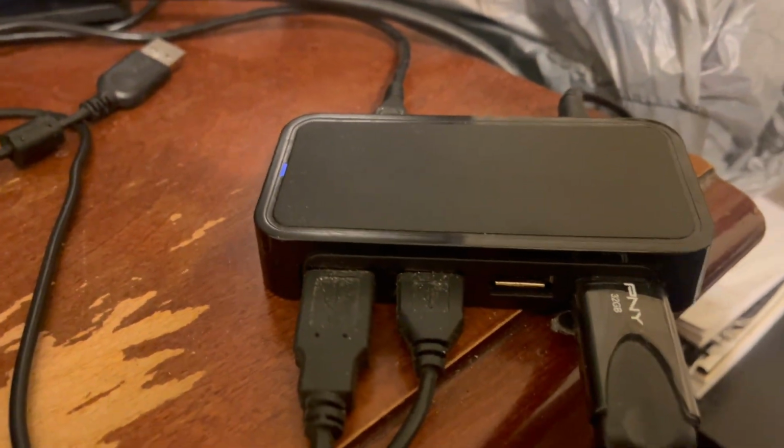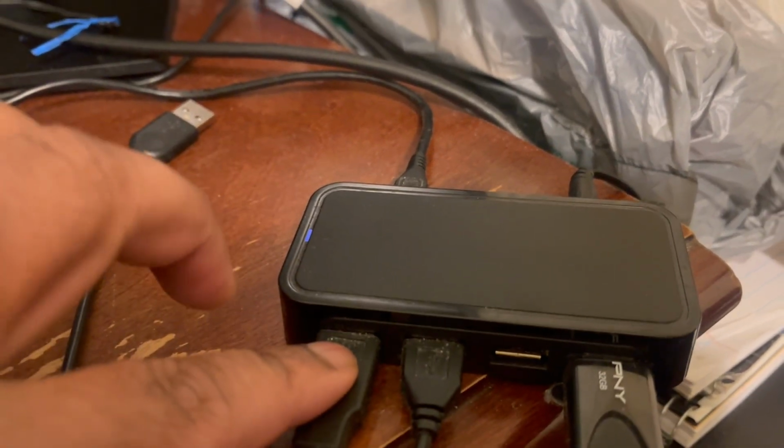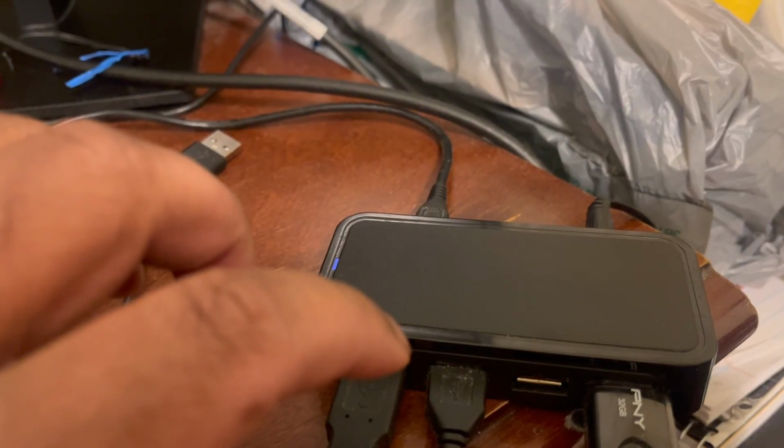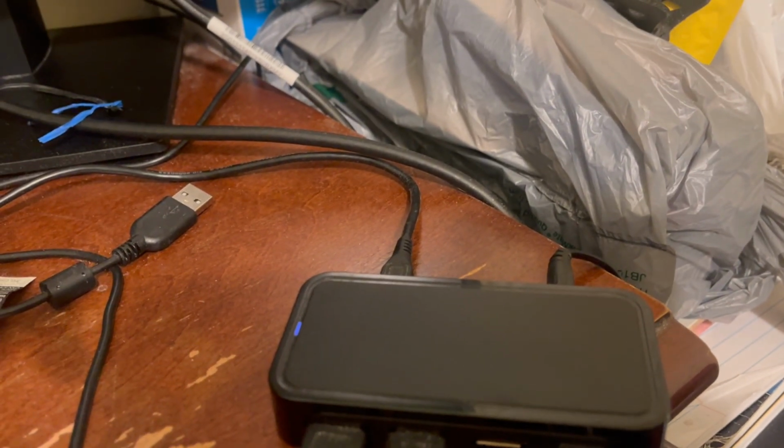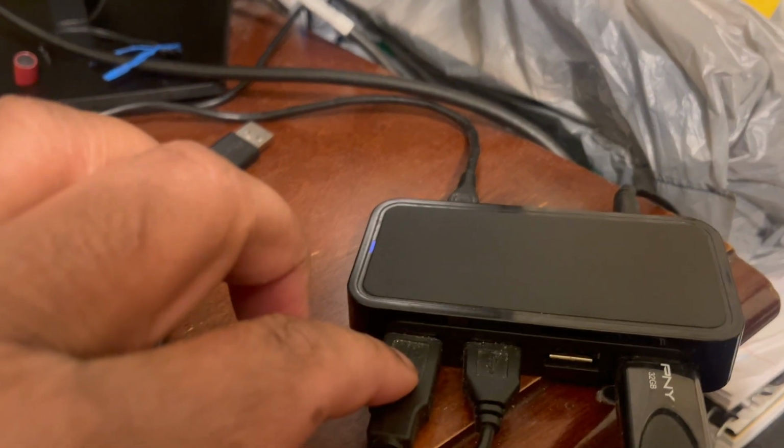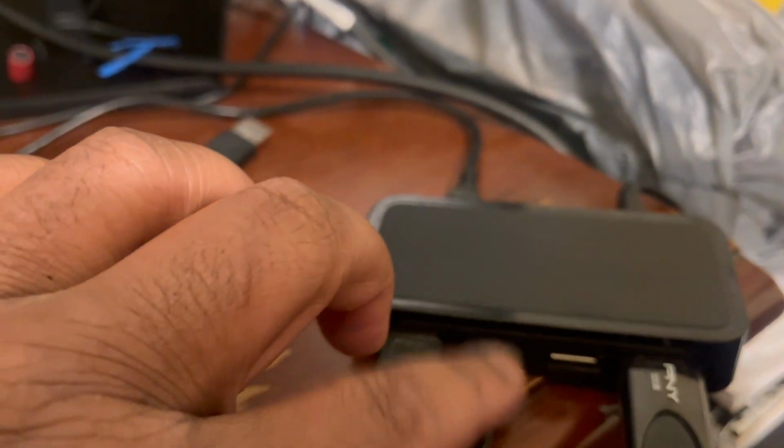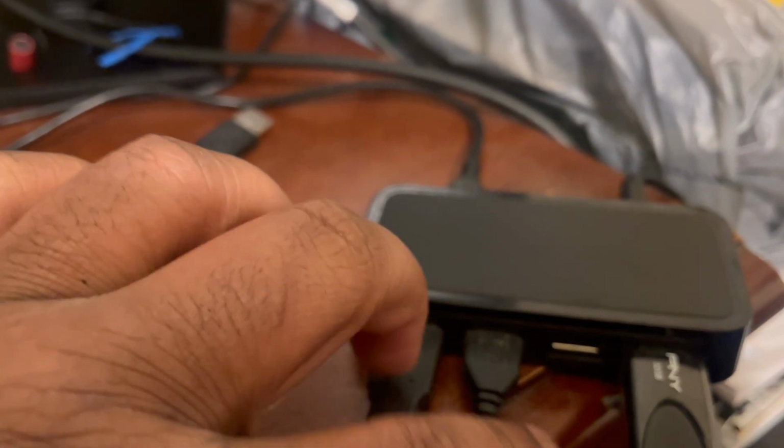Moving on, we have my little extender port here. You've got the mic here. I think this is the Ring camera. Yeah, sounds right. This is the Ring camera. This is the USB.